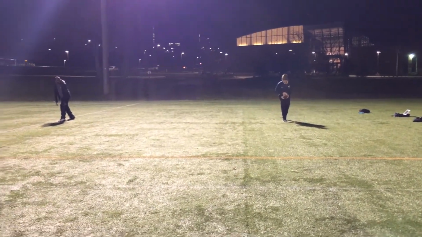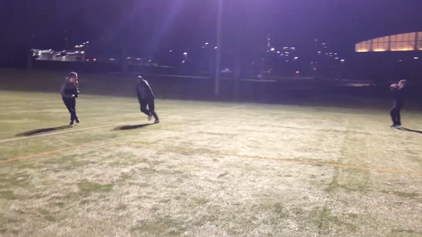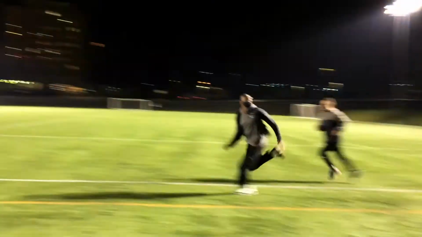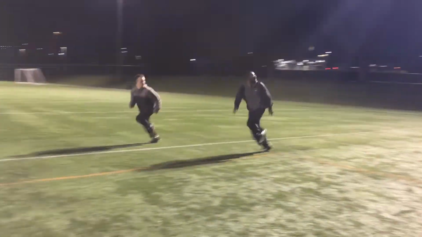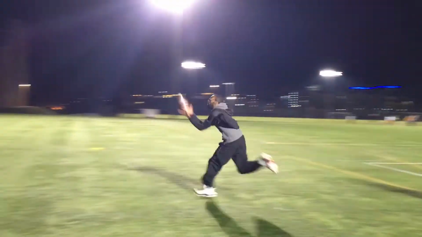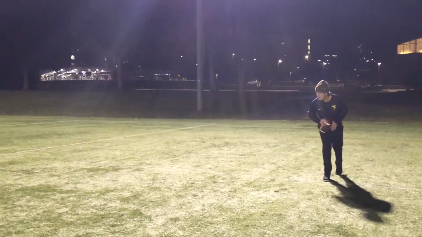This is the fade route example. Go. This is a slant route example.